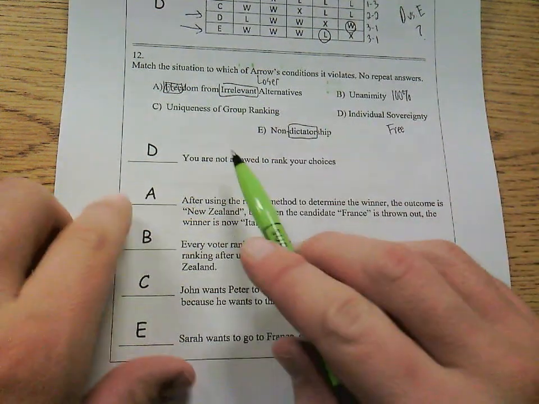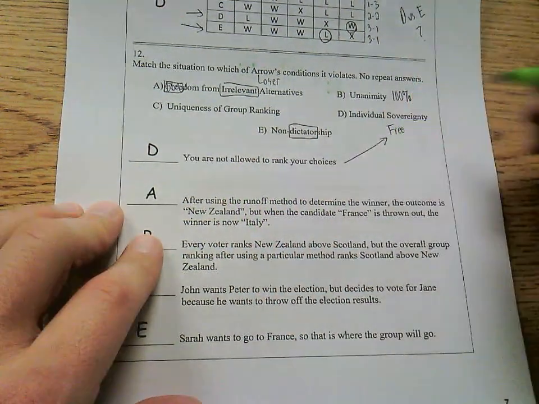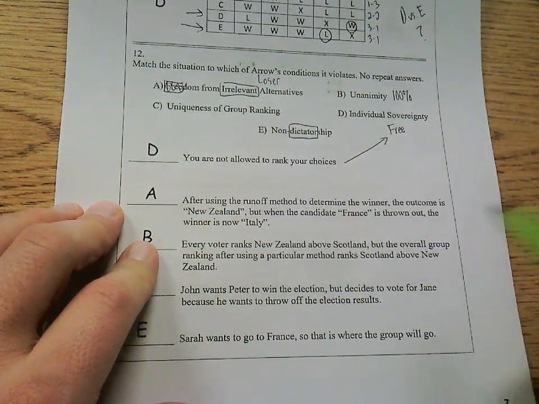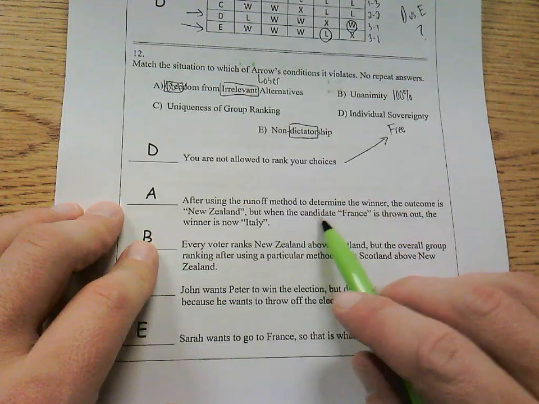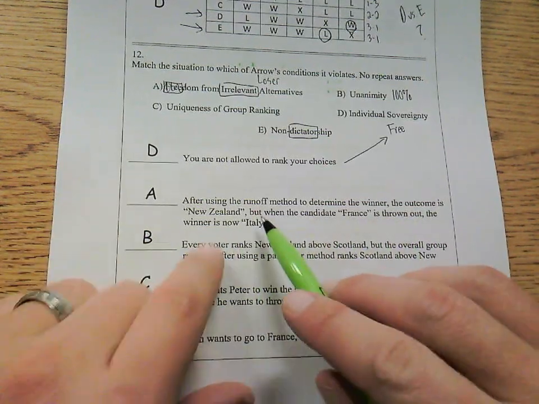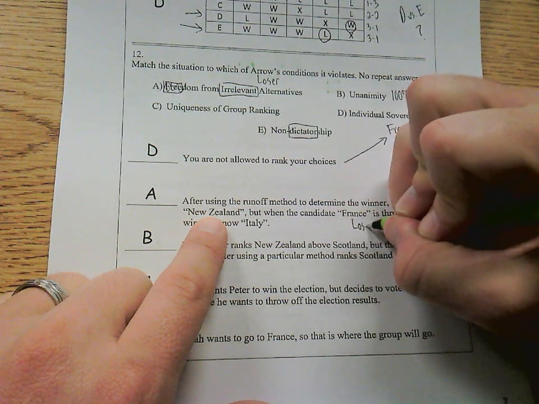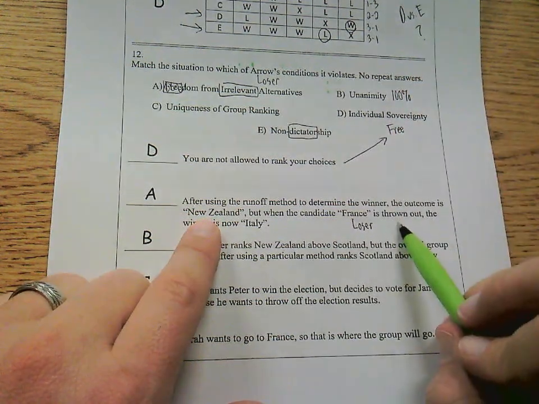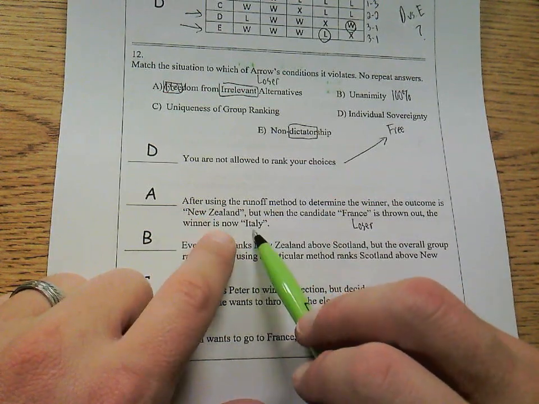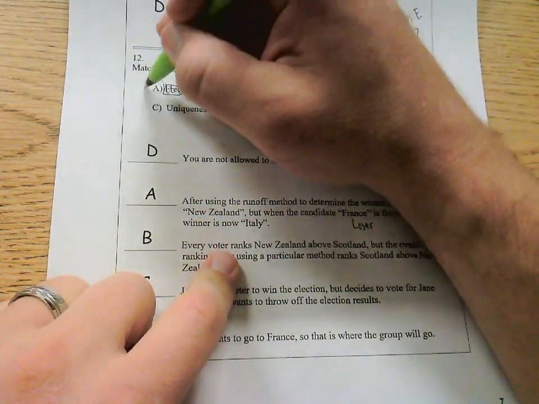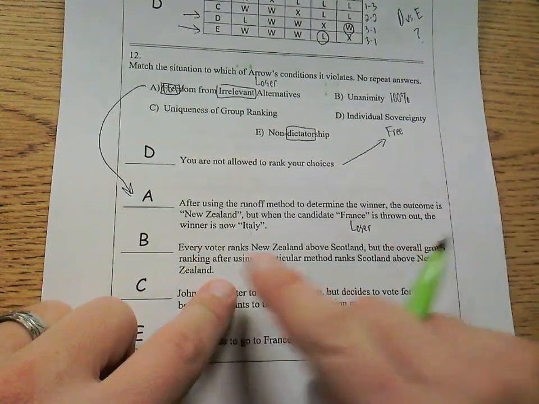All right, so you are not allowed to rank your choices. Well, you are not free to rank your choices. After using the runoff method to determine the winner, the outcome is New Zealand. But when the candidate France is thrown out, so what happened was the winner was New Zealand, but then when a loser, France, is thrown out, the winner is now Italy. So now the winner is no longer the winner. Why? Because of a loser. That's how things change.